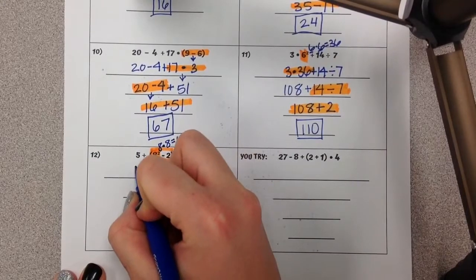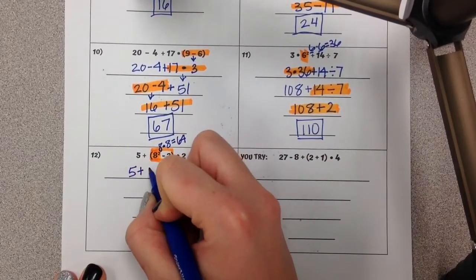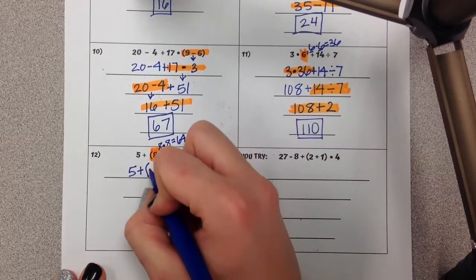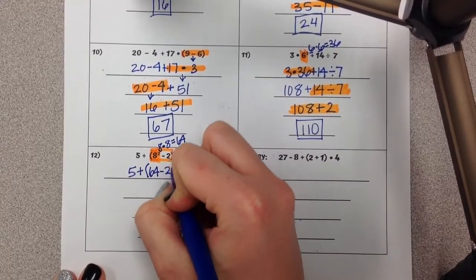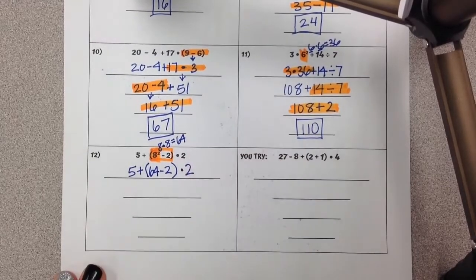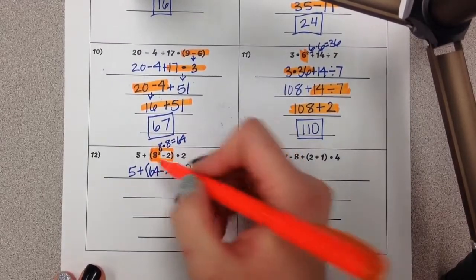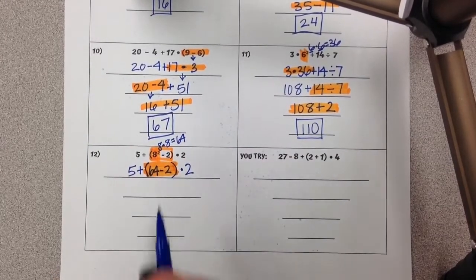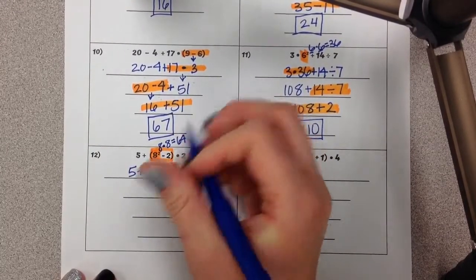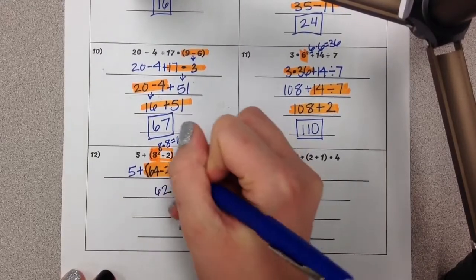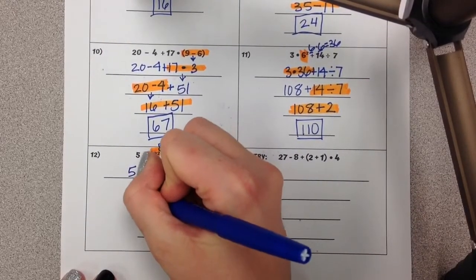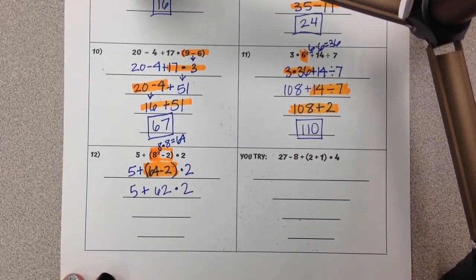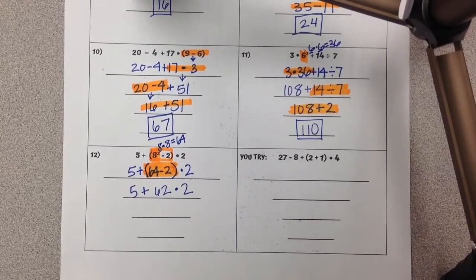I'm going to copy this down, 5 plus, and I'm still going to put my parentheses because I haven't solved it yet, 64 minus 2, times 2. Now I can actually perform the operation within my parentheses of subtraction. So 64 minus 2 is 62, and now I can get rid of the parentheses. So I have 5 plus 62 times 2. I'm done with my parentheses and I'm done with my exponent.